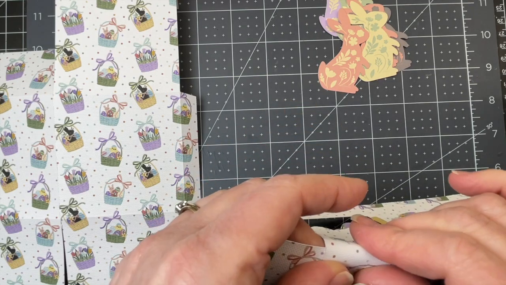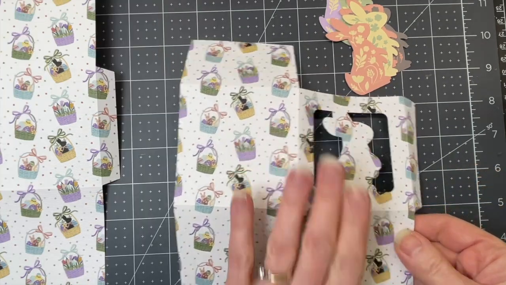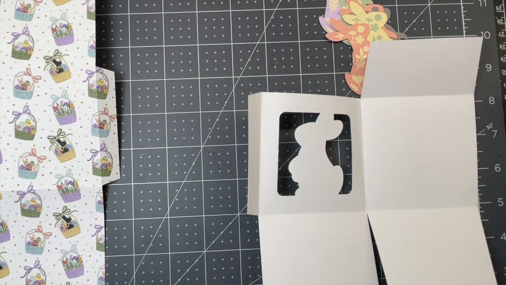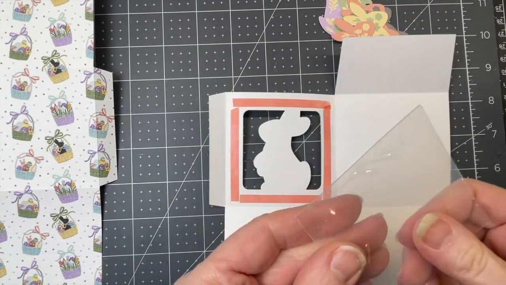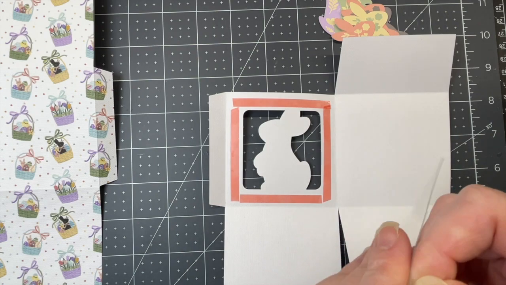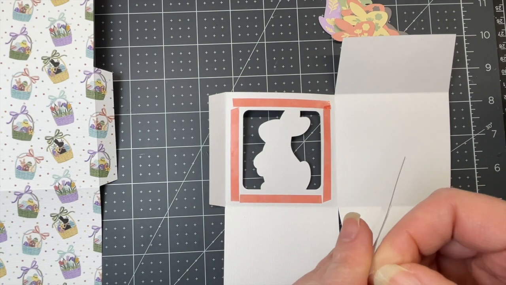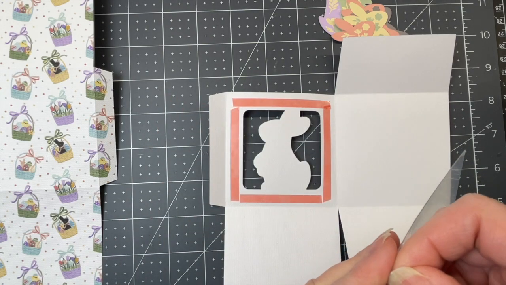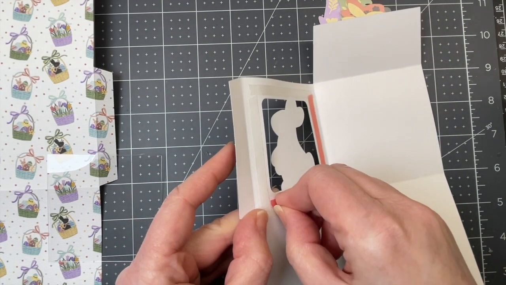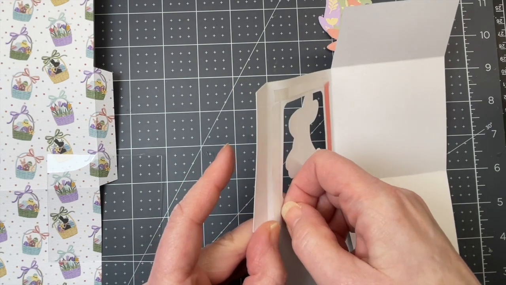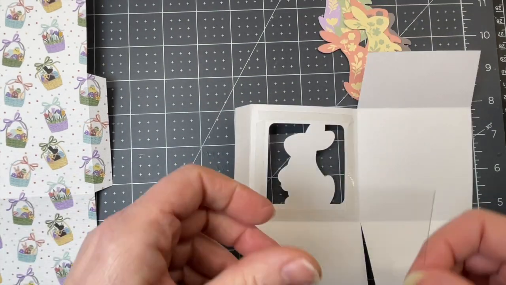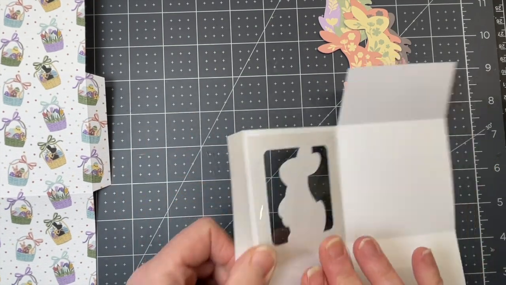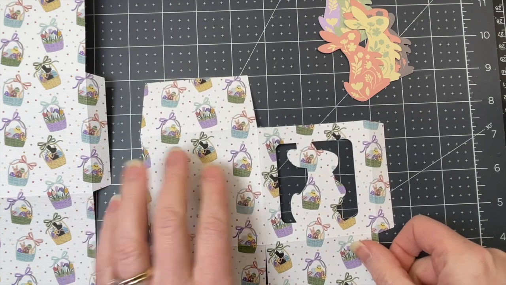I'm just folding down on my score lines. So this is my window piece. I'm going to flip it over and I'm going to put red line tape all around the perimeter of my window. I'm removing the liner from my acetate. Now this is Cricut acetate, so it has a liner on both sides, and I'm just going to remove it from both sides. I'm going to remove the protective film on the back of my red line tape as well. And I'm positioning my acetate over the window like so. I'm going to flip my piece around.